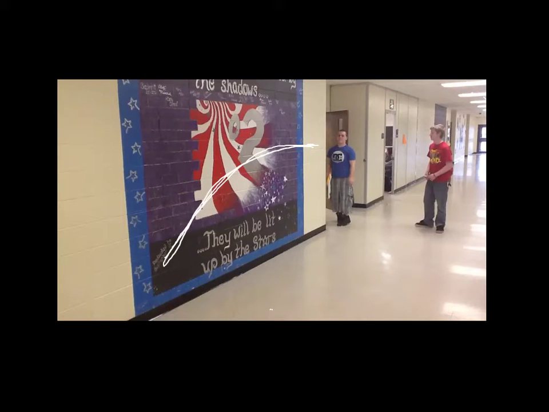Here we have an example of a bullet dropping, and it is caused by the bullet having gravity effect on it.